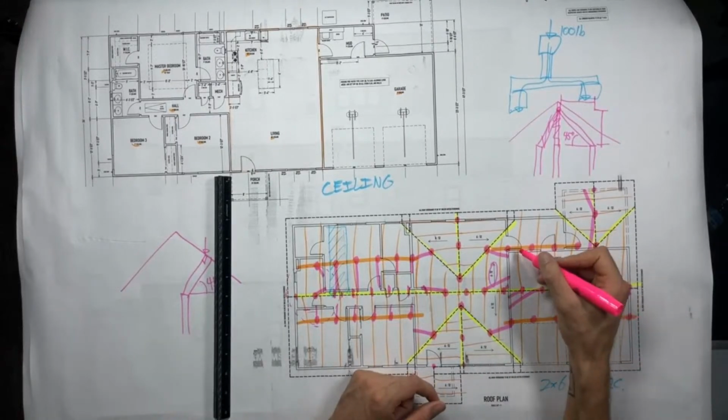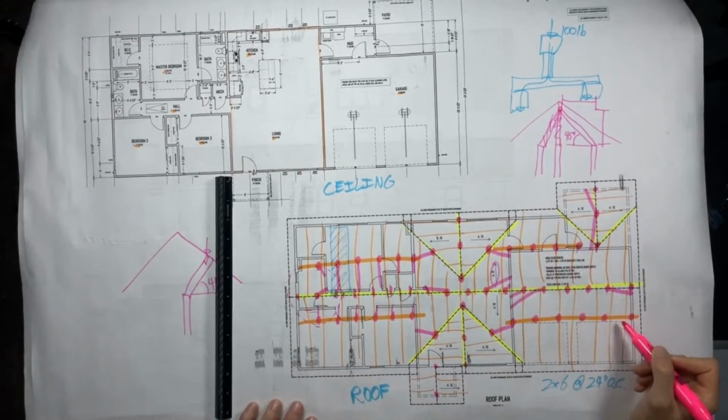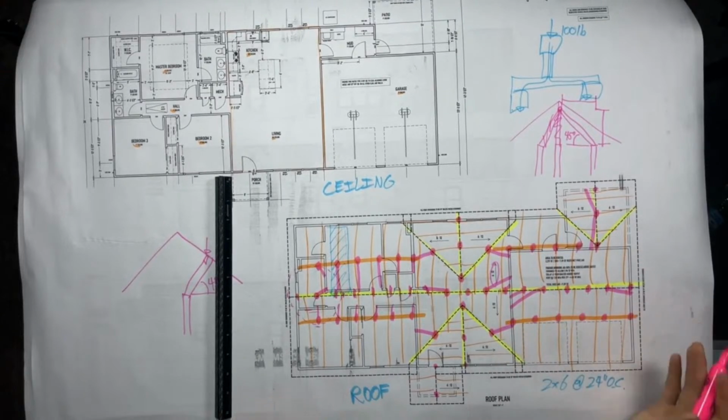And this side's easy because it's sitting right on top of a wall. So, I mean, just brace straight down to the wall. And this one right here is tricky because we're over a whole garage. All right, so what is left over?